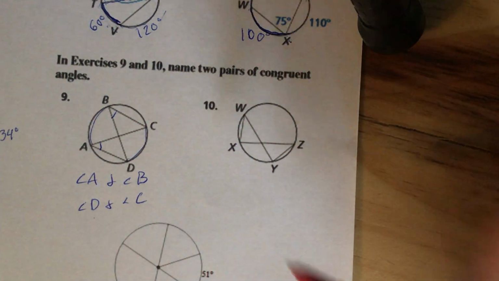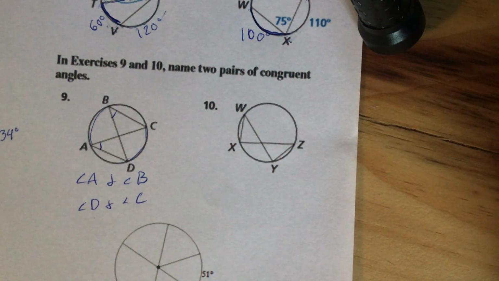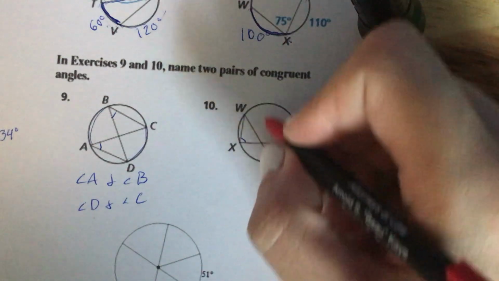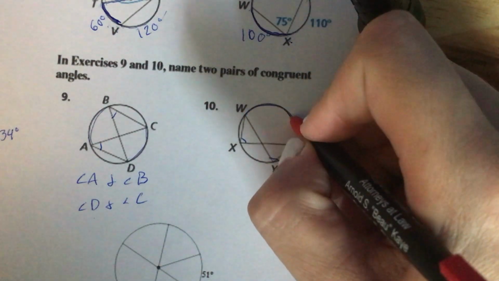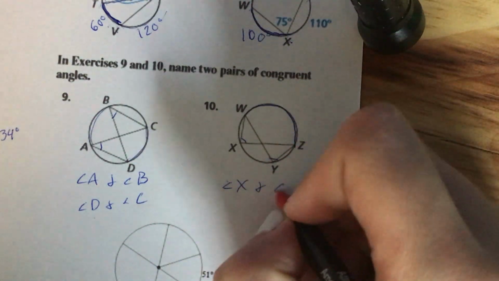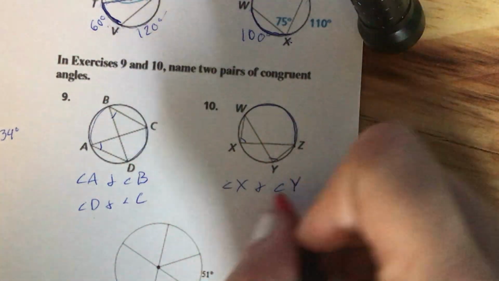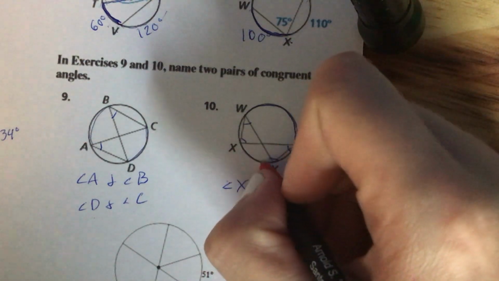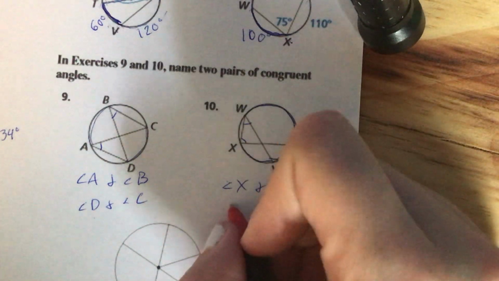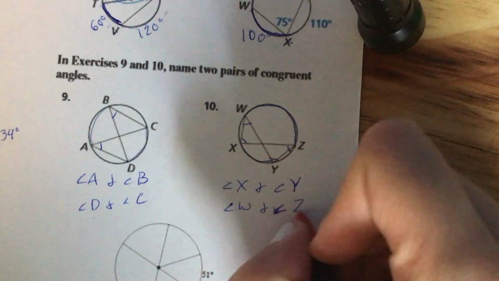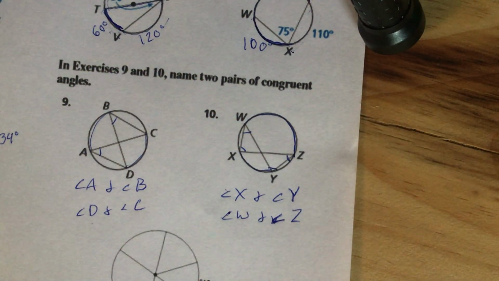All right, if you want to pause the video and try this next one, you can. All right, here we go. So same thing. We know angle X and angle Y share this arc right here. So angle X and angle Y is one pair, and then our other pair shares the arc XY. So angle W and angle Z. Oops. These two are congruent.